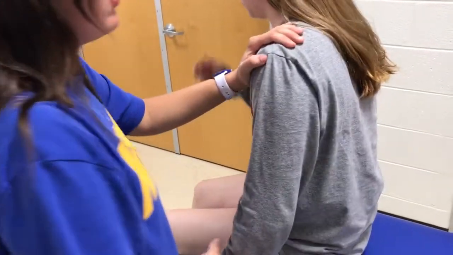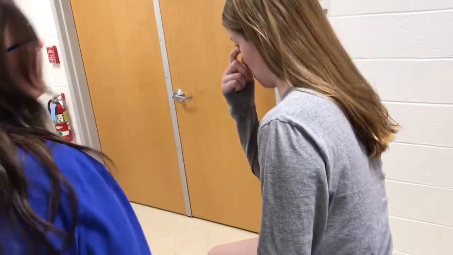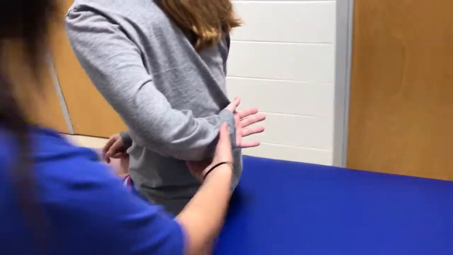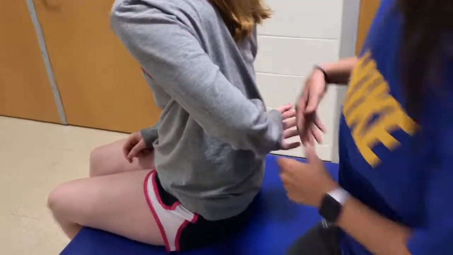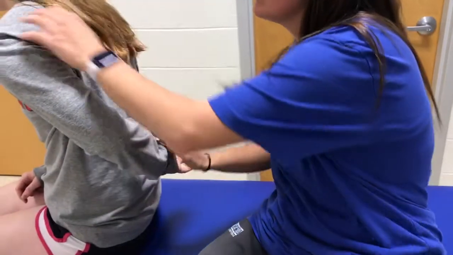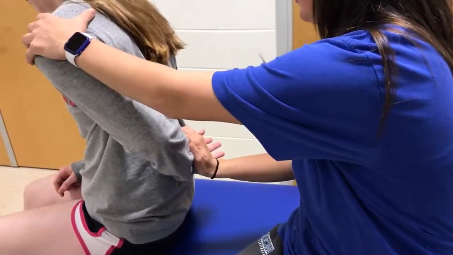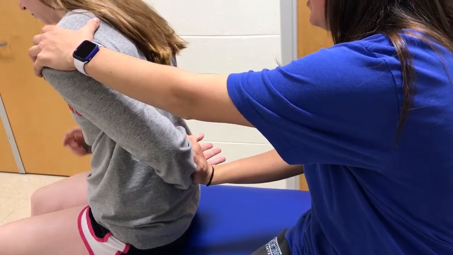Relax. For subscapularis, I'm going to have you put your hand behind your back like this. Good. So I'm going to try to push your hand to your back. I want you to hold this position for 5 seconds. Ready? Go. 1, 2, 3, 4, 5. Relax.